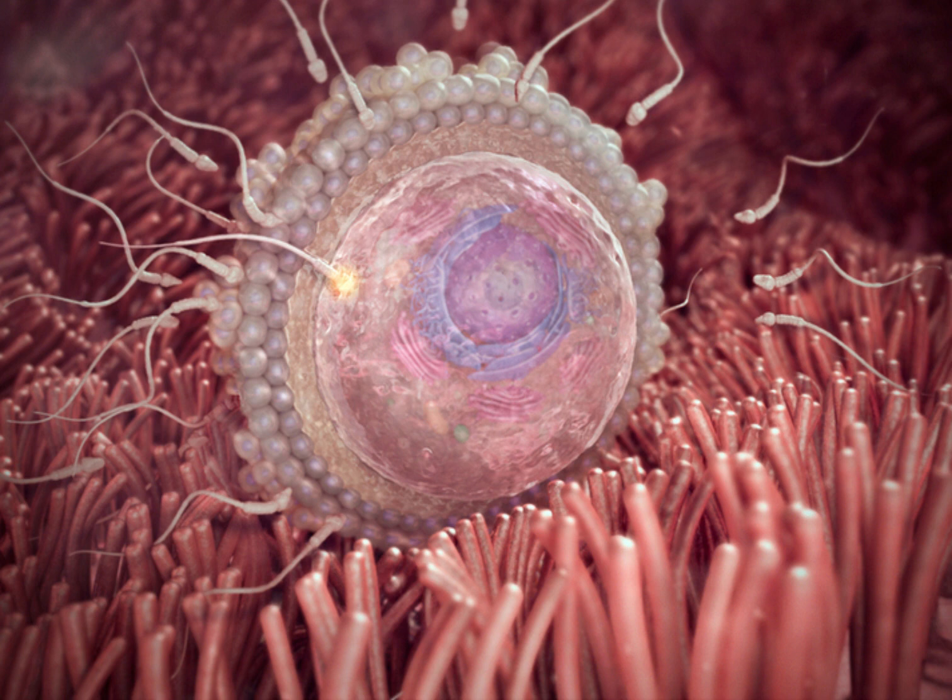Week 12. All the organs, limbs, bones, and muscles are present and will continue to develop in order to become fully functioning.